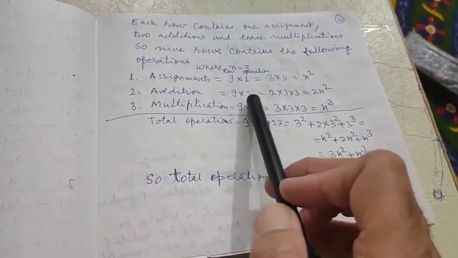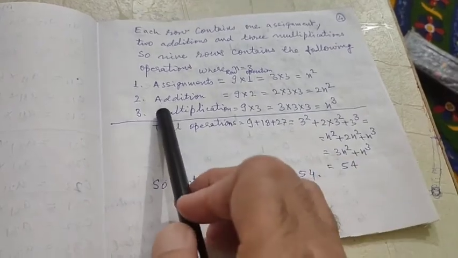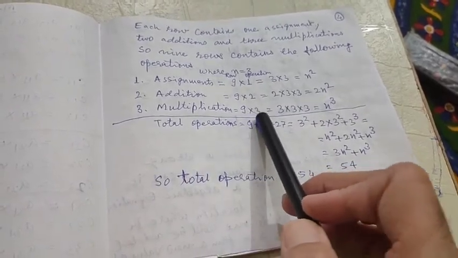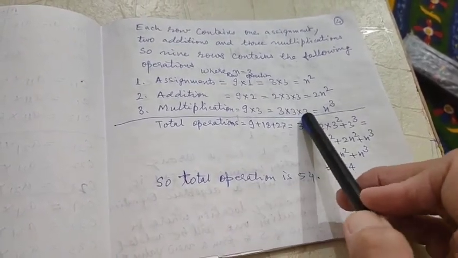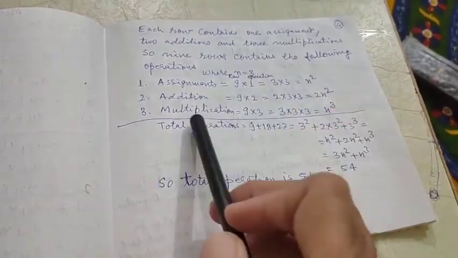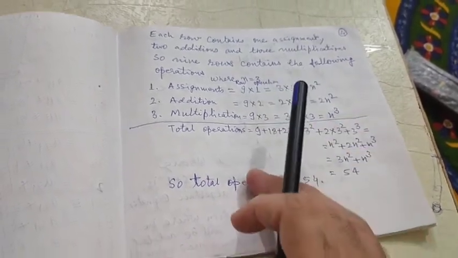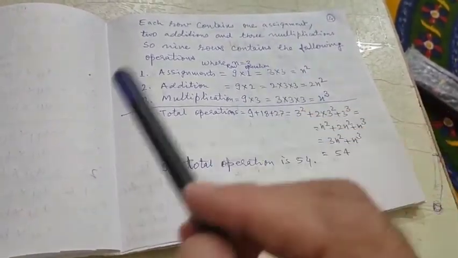Additions: 9 into 2, so 2 into 3 into 3. Multiplication: 9 into 3 means 3 into 3 into 3, so n cube, because n is 3. This matrix is of 3 cross 3, which means n is equal to 3.